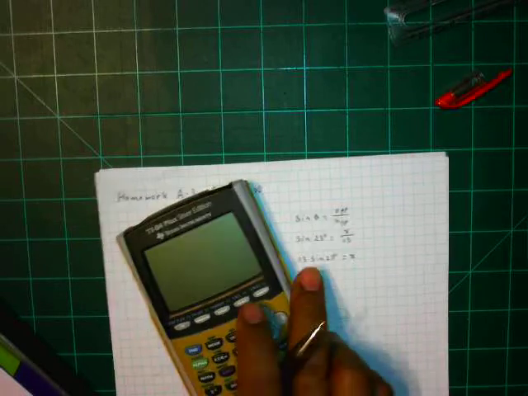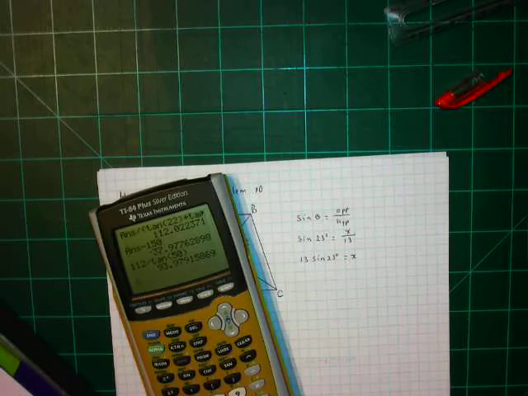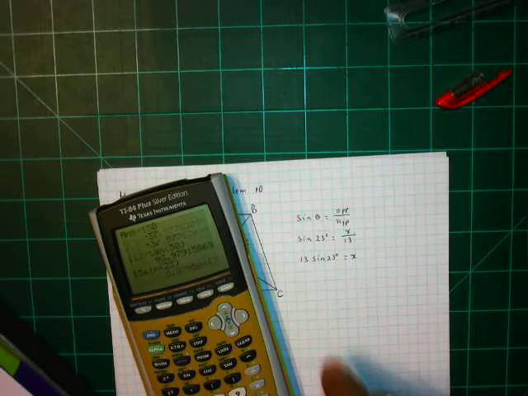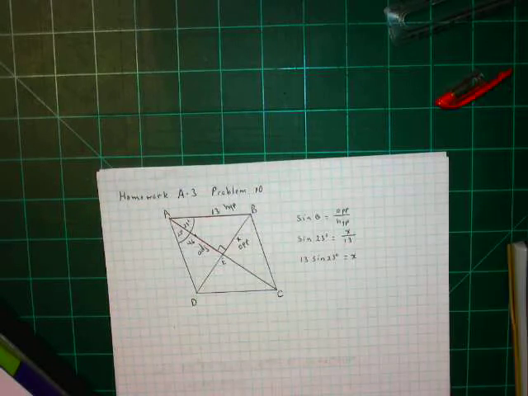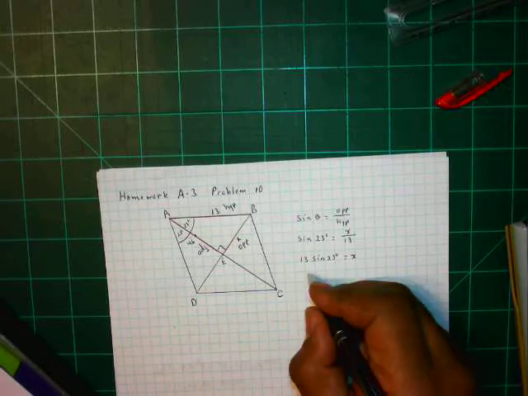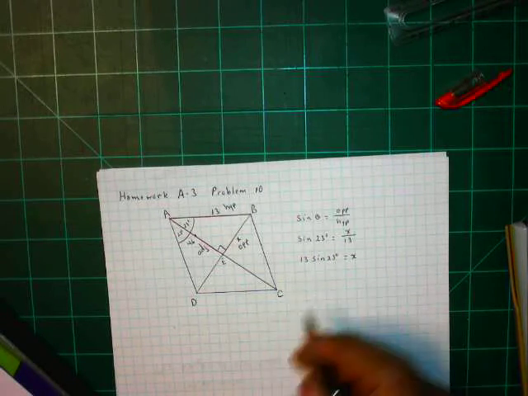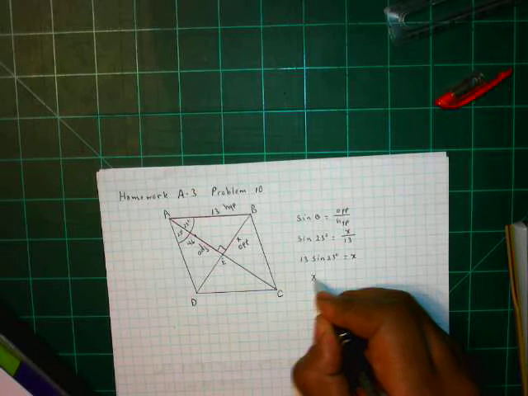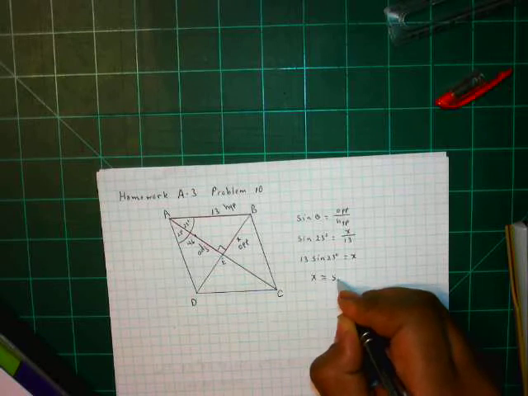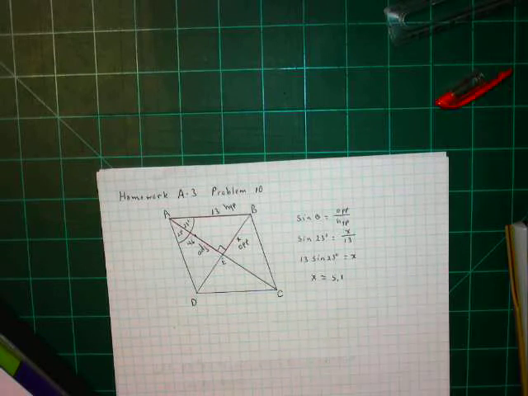So let's put that in the calculator. So 13 sine of 23 degrees, we see this is roughly 5.08. And I'm going to round it to the nearest tenth. So x is approximately 5.1 units.